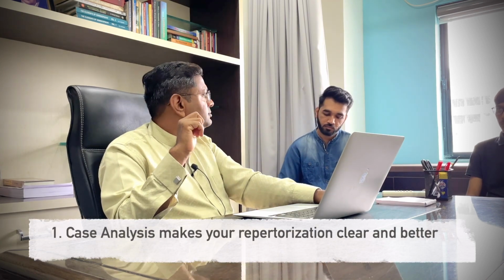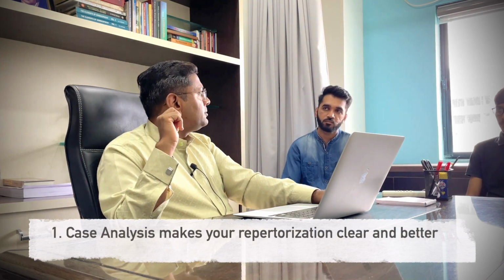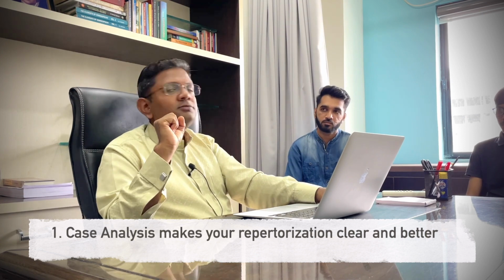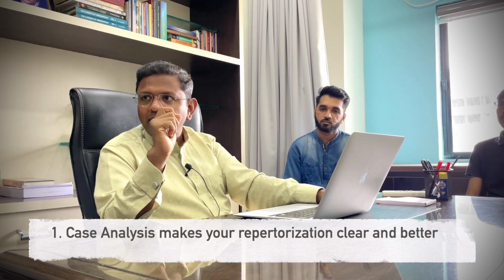The first is about analysis. Repertorization without analysis. Analysis means case analysis. When you don't analyze your case or symptoms, then that type of repertorization is numerical or mechanical repertorization, and you will not have a qualitative aspect in your totality or repertorization, but it will be just a mechanical or mathematical type of repertorization.